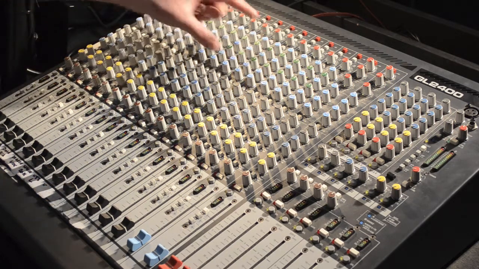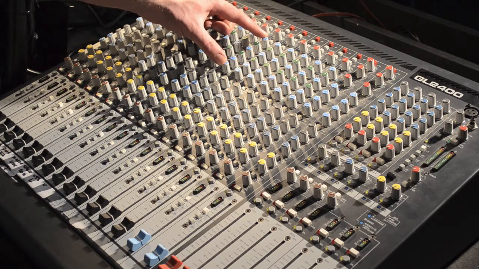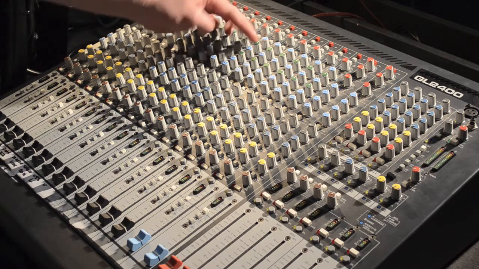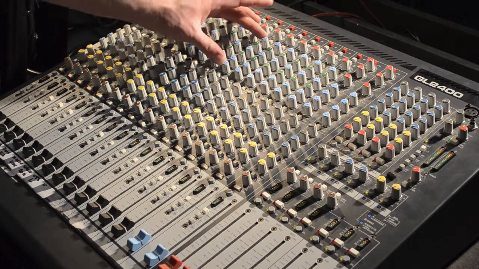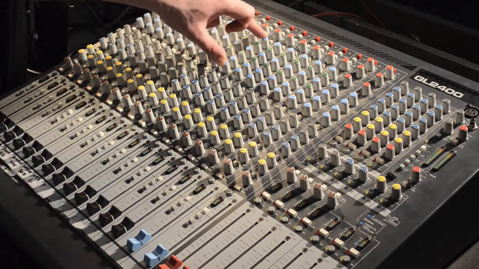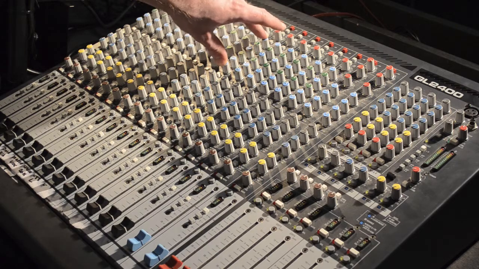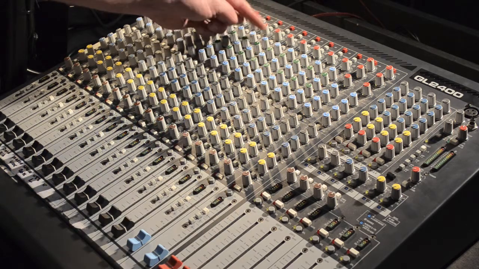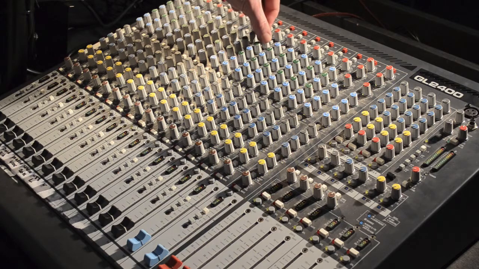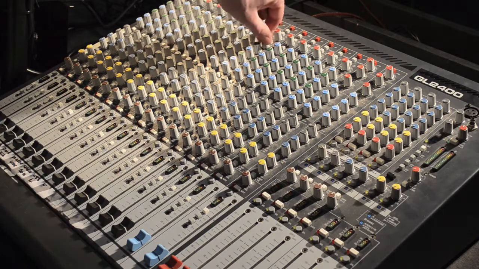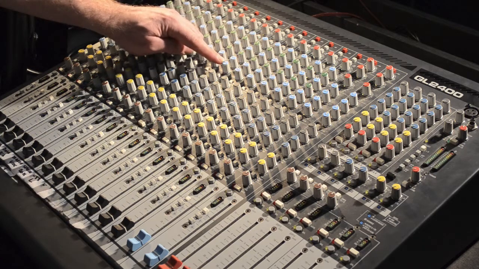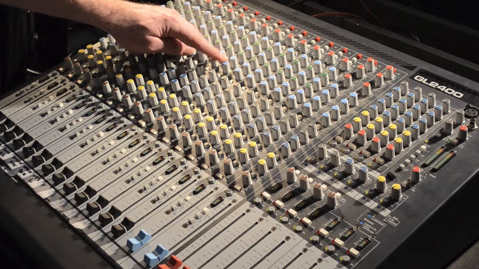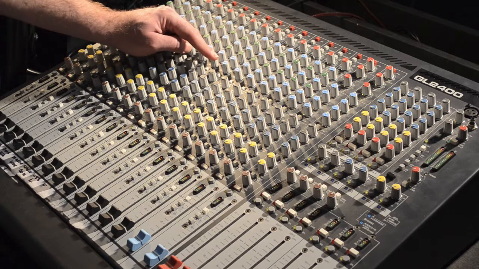The console's got a 4-band parametric EQ, so high frequency, high mid, low mid and low. The high frequency and low frequency are shelving EQs, so that means that the frequency is set. The high frequency is just a gain control, adding or taking away gain from 12 kHz and above. The low frequency, adding and taking away gain from 80 Hz and below.